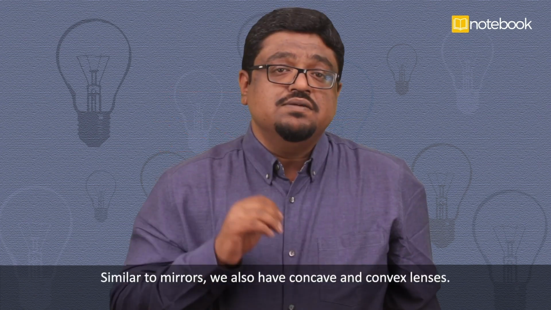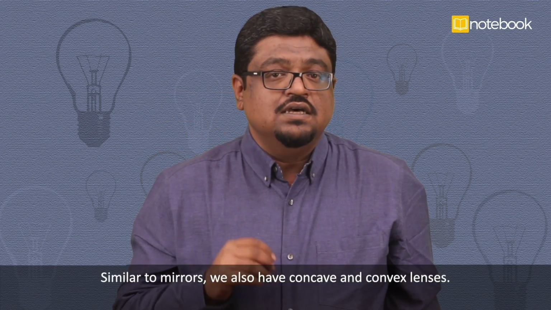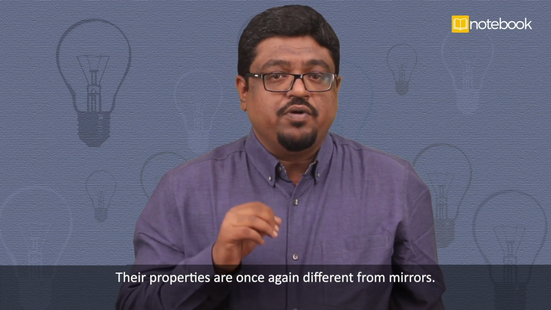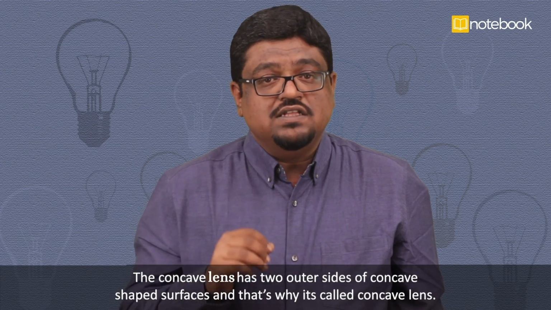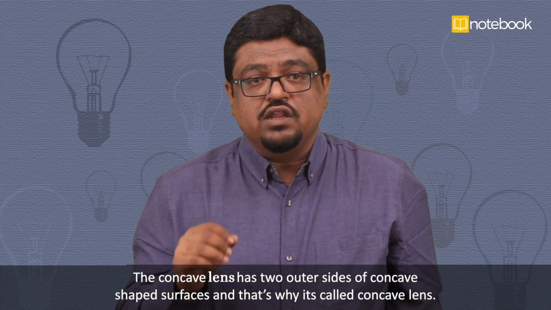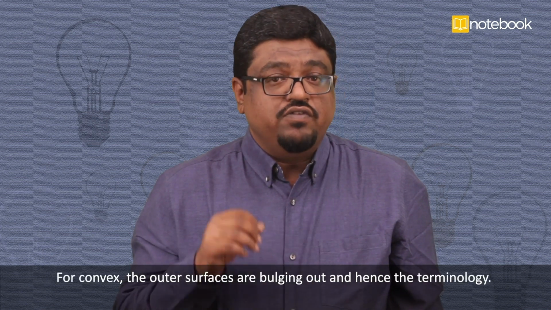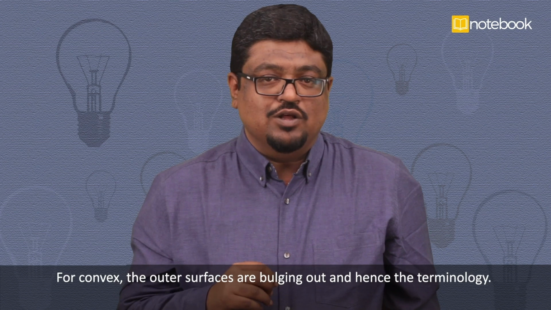Similar to mirrors, we also have concave and convex lenses. In this section, we shall discuss a bit about lenses. Their properties are once again different from mirrors. The concave lenses have two outer sides of concave shaped surfaces, and that's why it's called a concave lens. For convex, the outer surfaces are bulging out, and hence the terminology.